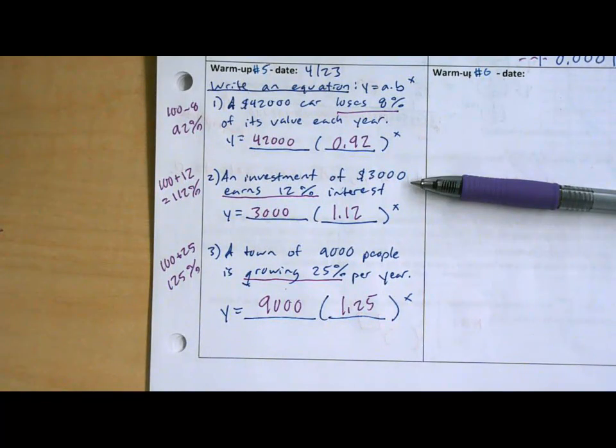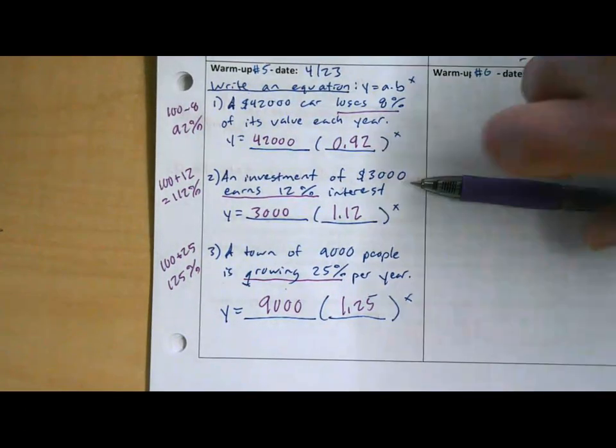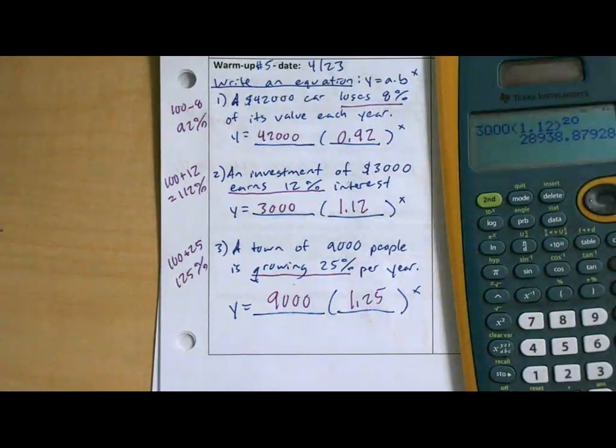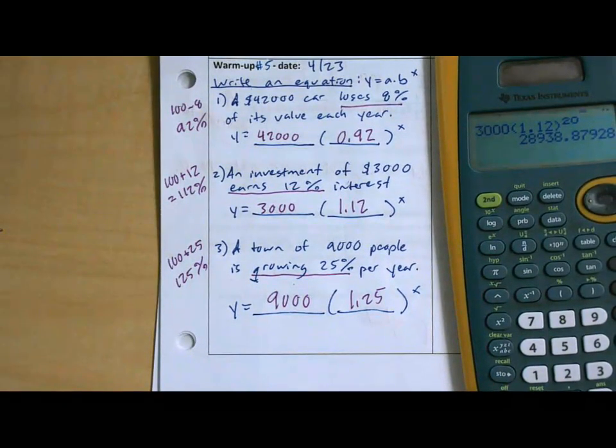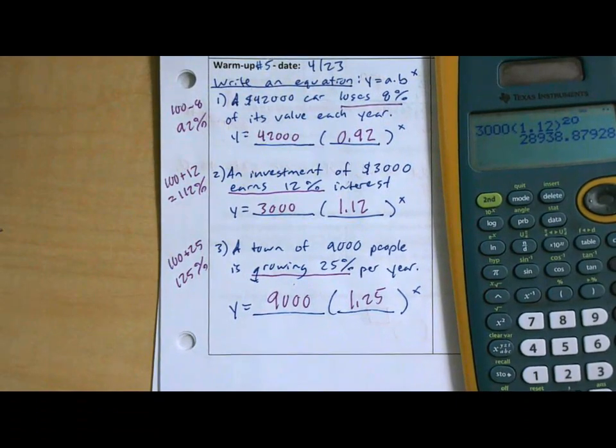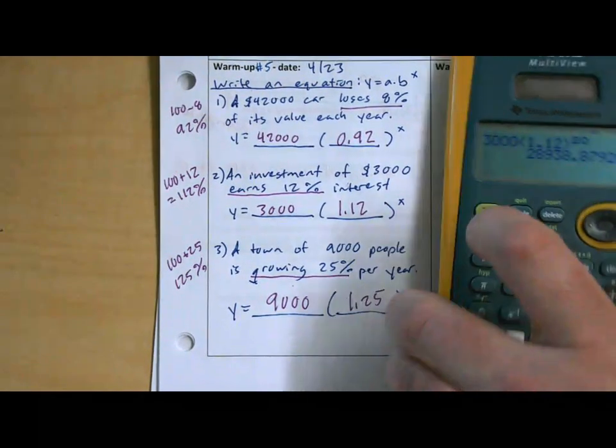Looking good. Oh, we started with 3,000, not 300. But that would be the correct amount if we did start with 300. Yep, we started with 3,000. 20 years later, you should be looking at the number $28,938. I didn't get to that side of the room. Is that what you guys had? Yes, yes. Awesome.